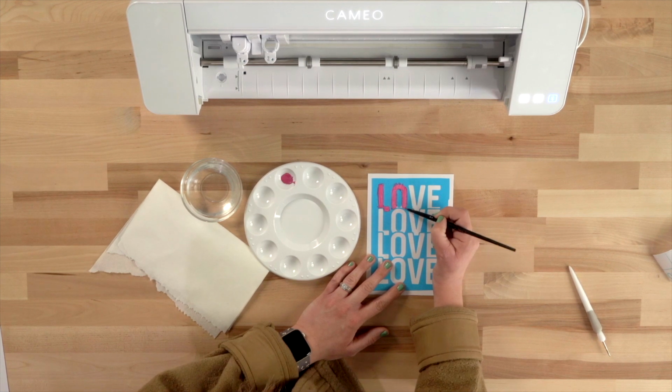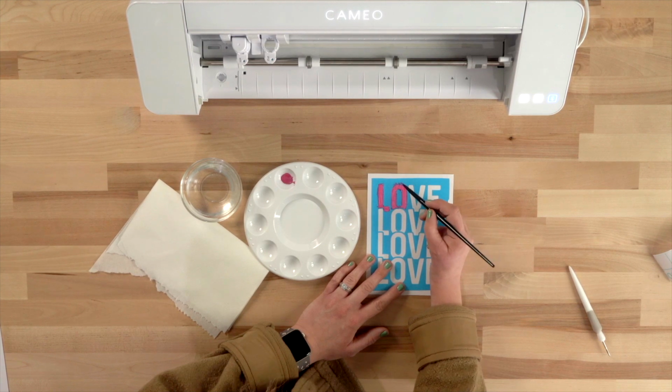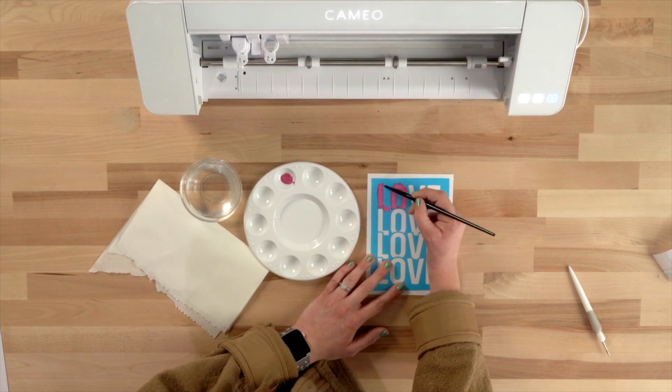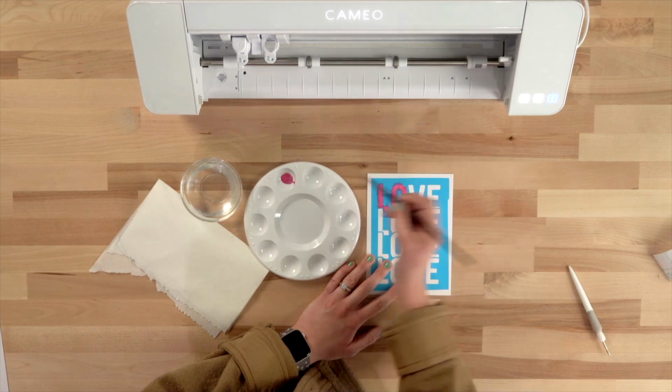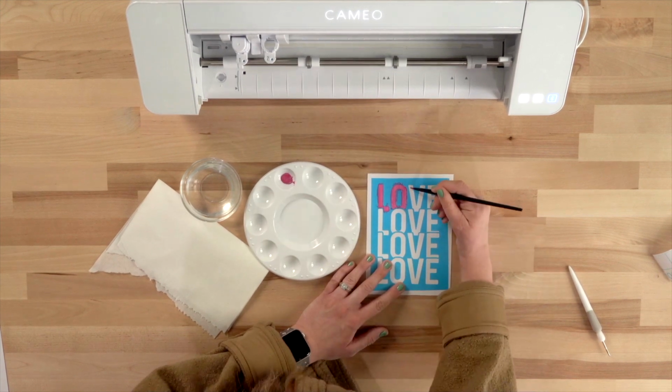And one thing with watercolors is they do blend. So if you're using more than one color and it's not completely dry when you touch it, it is going to blend. So just keep that in mind if you're layering colors. Sometimes we want that blended look and sometimes we don't. So just keep that in mind.